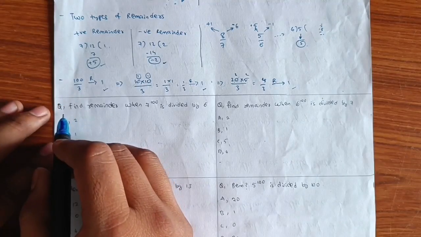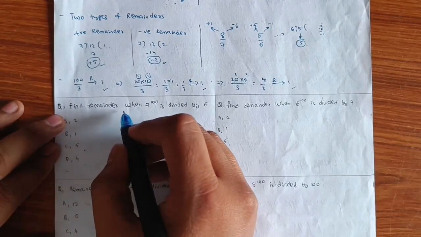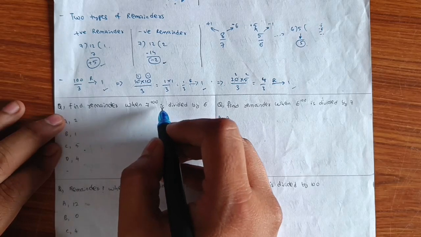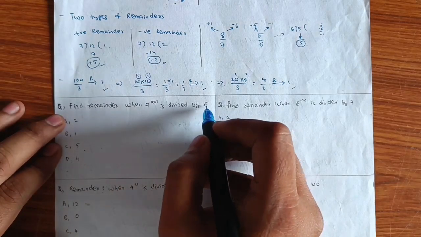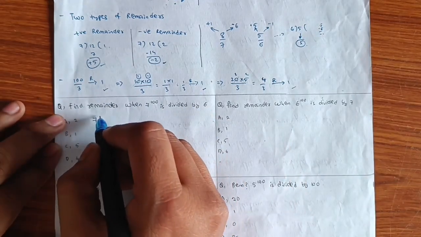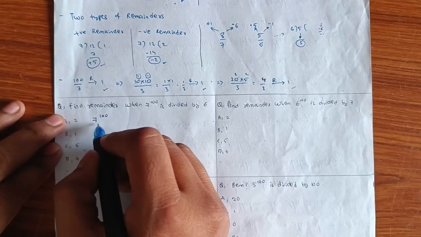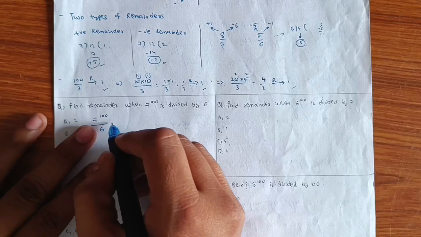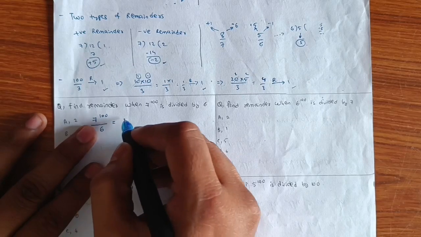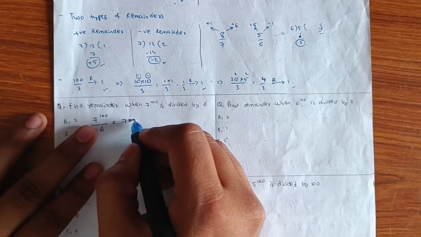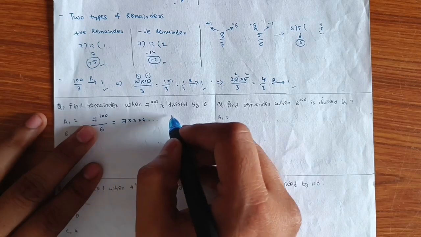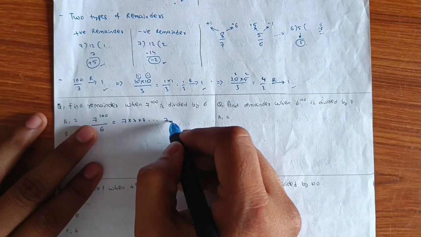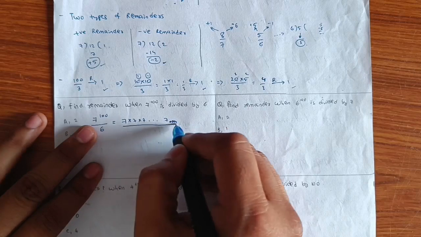Now let us see the question. The first question is: find the remainder when 7 power 100 is divided by 6. We need to find the remainder when 7 power 100 is divided by 6. So we can split this 7 power 100 like this: 7 into 7 into 7, and so on up to the 100th time, 7, divided by 6.